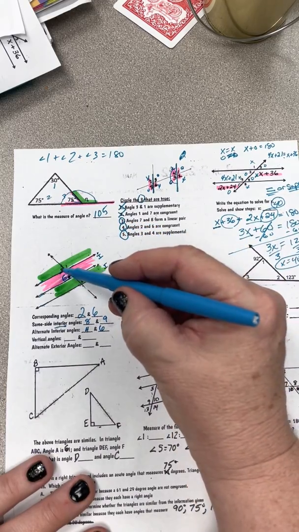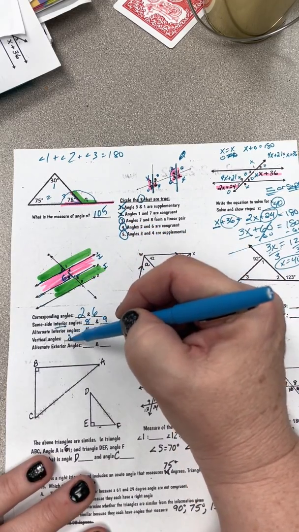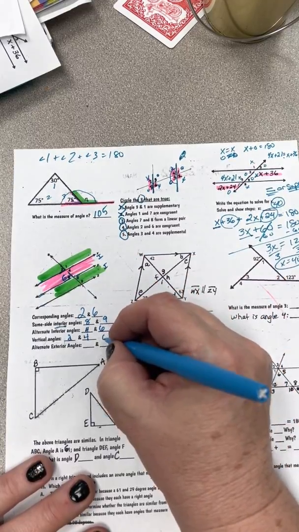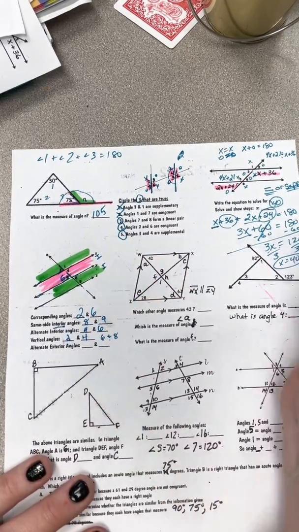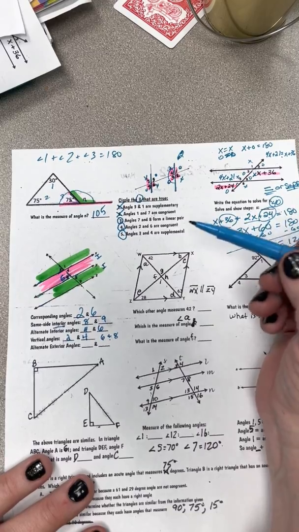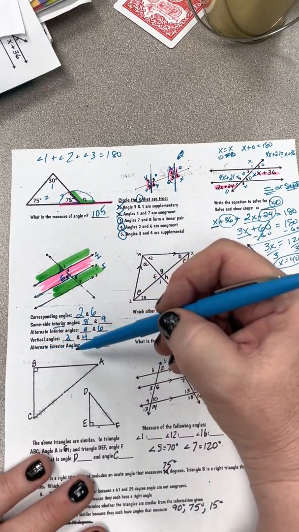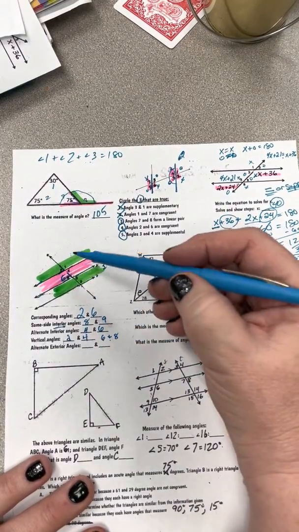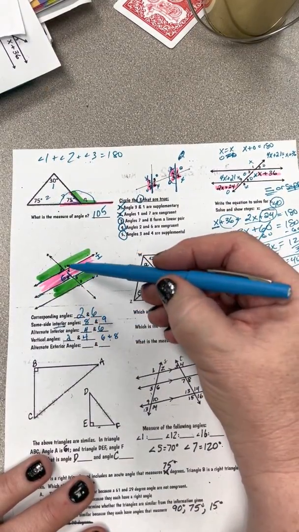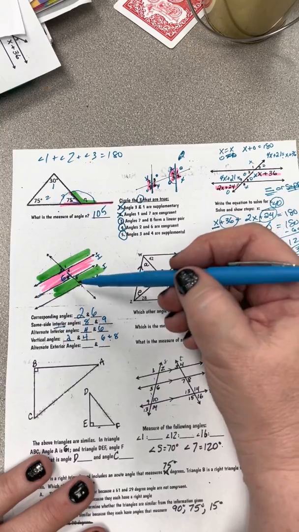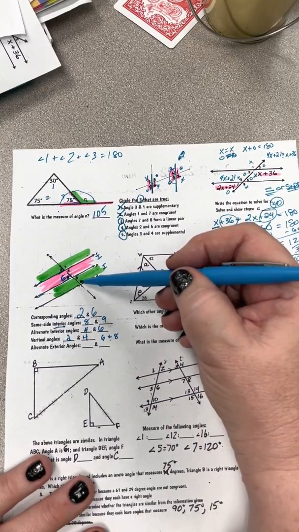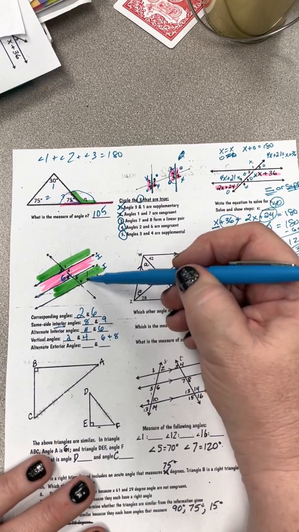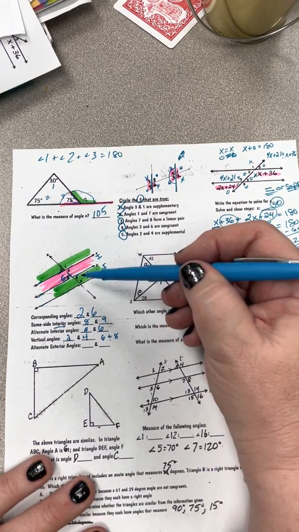Vertical, I have one here, 2 and 4. But I also have another one, 6 and 8. So the 2 possibilities there. Either one would be right. Alternate exterior angles. So they have to both be on an exterior. Green is exterior. So I have a 1 and a 2, and I have an 8. 9 is also exterior, but it's really on the interior of these 2 lines. 8 is exterior of the pink.